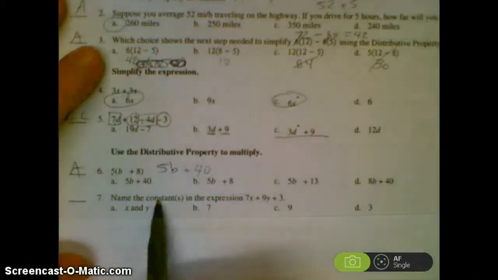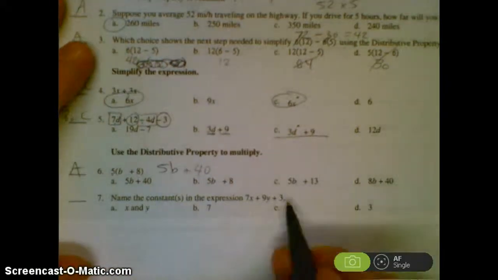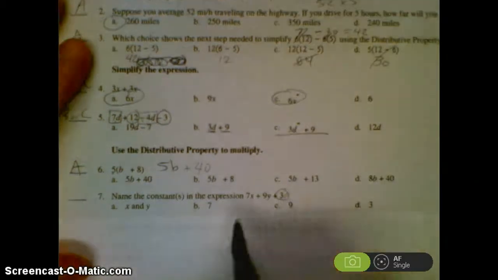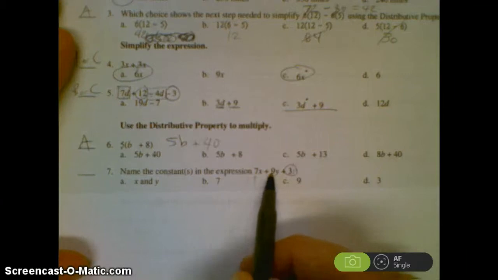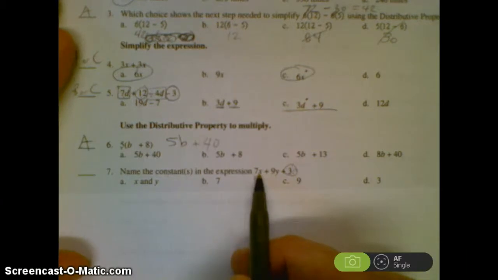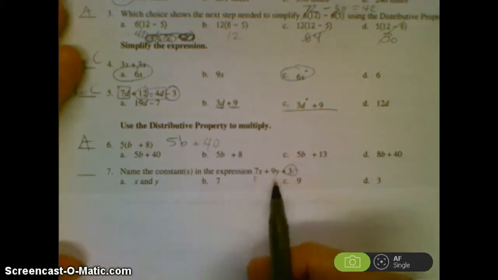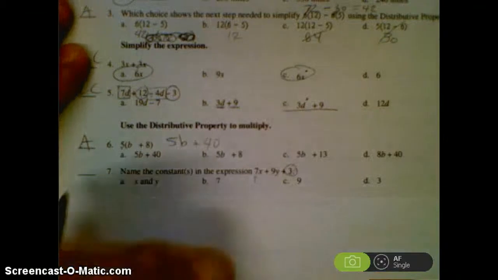The constant in the expression is 3. A constant is a number that is not multiplying any variable. And you might need to identify a coefficient, which is a number that multiplies a variable. Or you might need to identify a variable, which would be pretty easy. We've done that. But the answer to this one is 3.